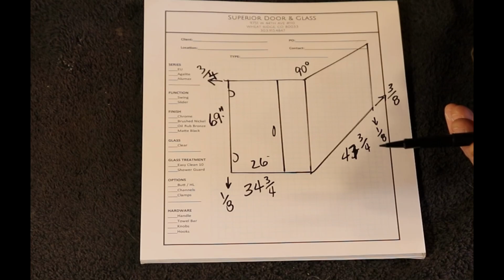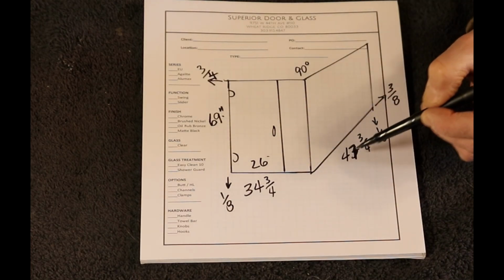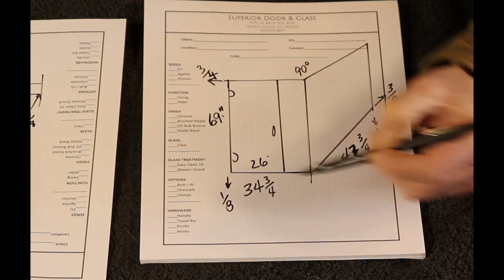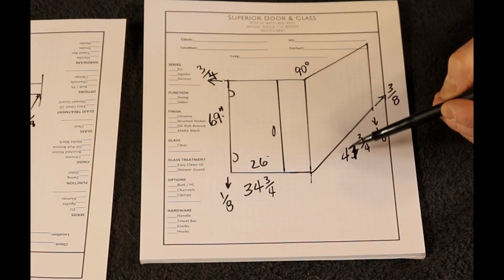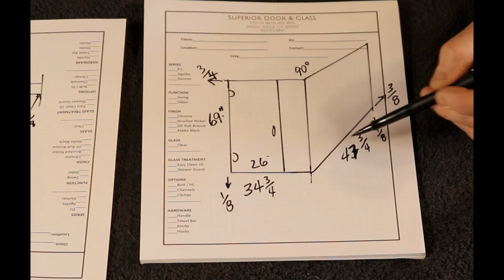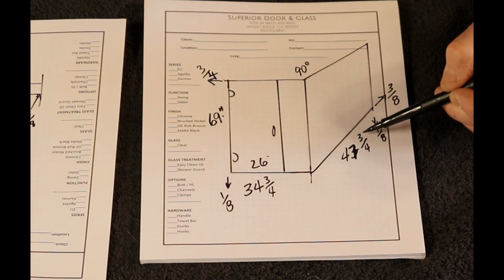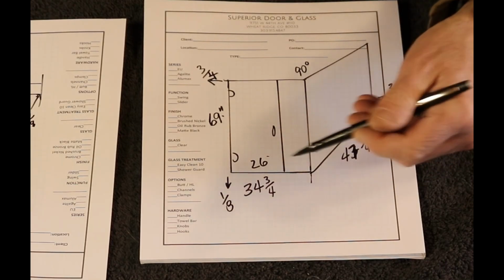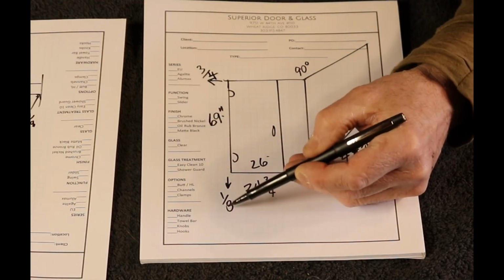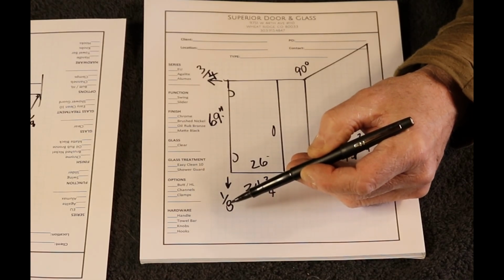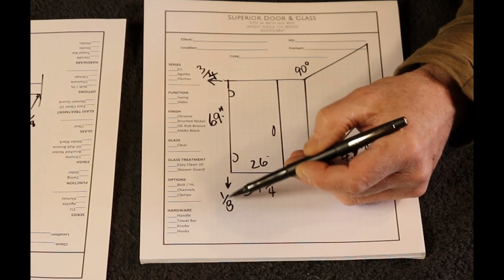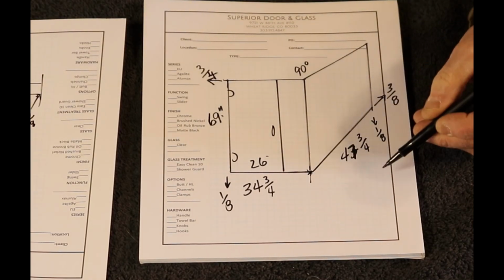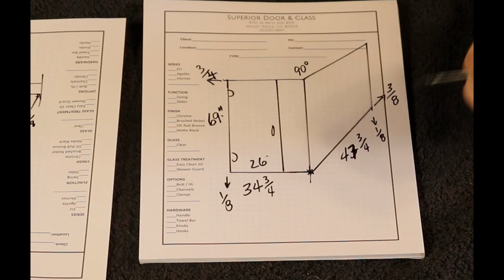When I did all my measurements, I took my center line dimensions for the curb, and from here to here I got 34 3/4 on the front elevation. The return elevation is 47 3/4. Then I checked the levelness of the curb all the way around. The left side here is 1/8 of an inch down from this point here, and this over here is 1/8 of an inch down from that point as well.